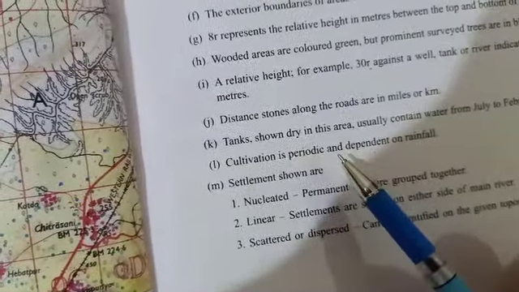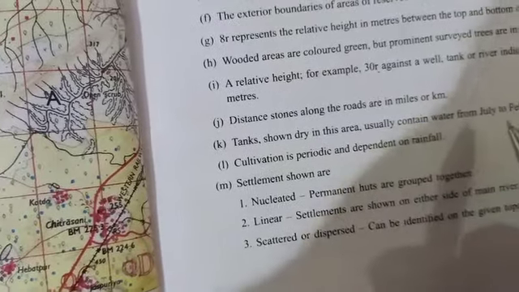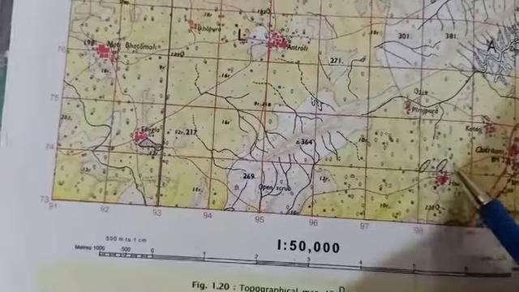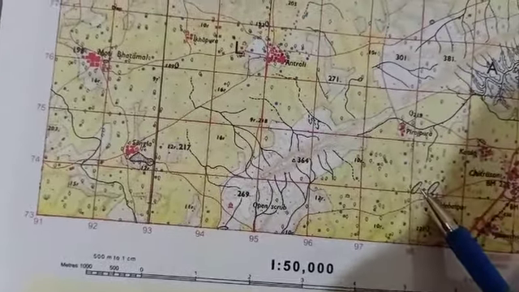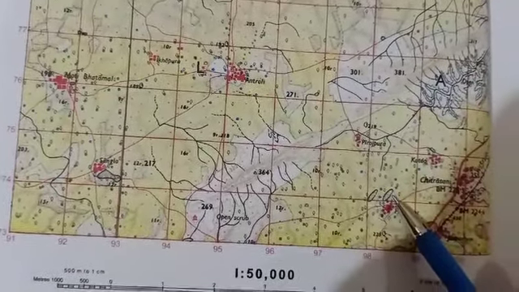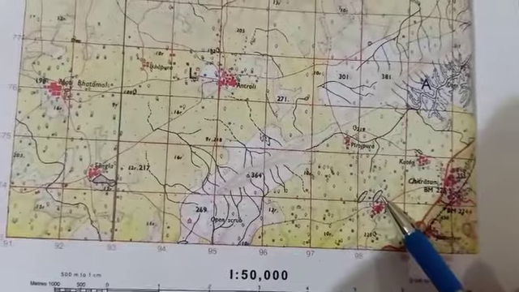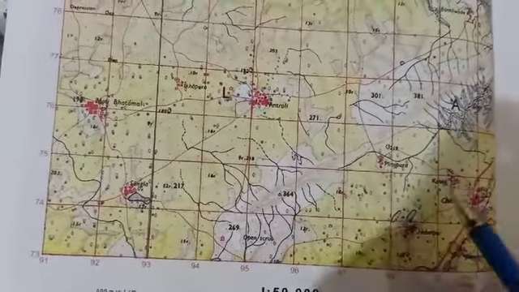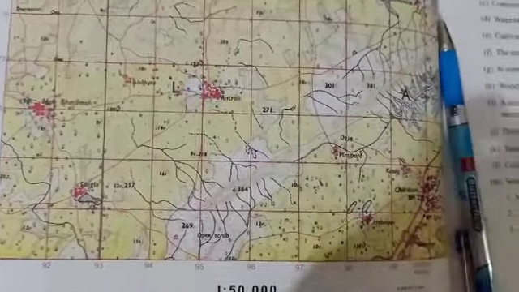Then tanks shown in dry areas usually contain water from July to February. This is a tank. It is a dry tank during summer, whereas it has a sufficient amount of water from July to February, meaning it is a seasonal tank, indicating this area is receiving seasonal rainfall.